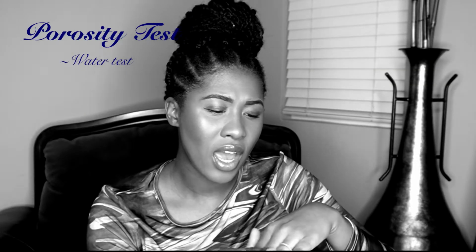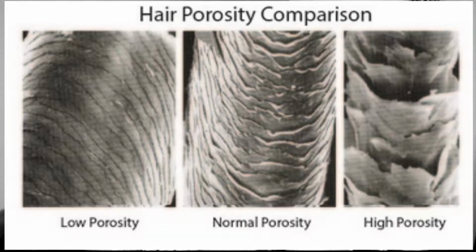Here's a diagram of a hair strand so you can see the low porosity kind of looks like an elephant trunk. Just a few striations, like just lines that go across. As you go down to normal, you kind of see it lifts a little. And if you look at high porosity, you see it's almost sticking out on top of each other.